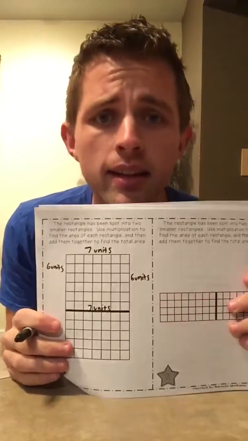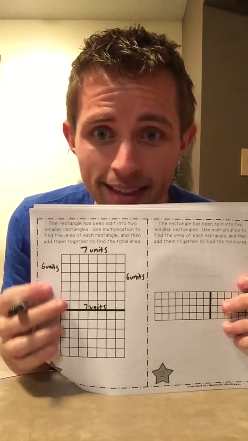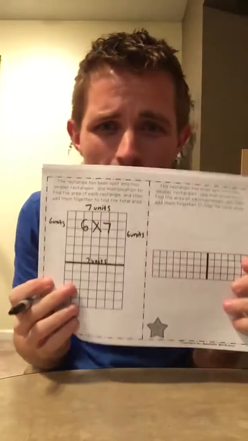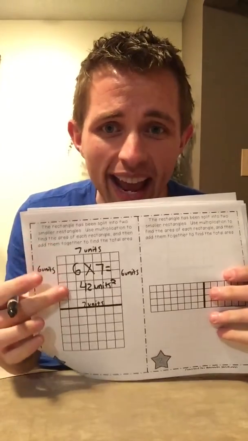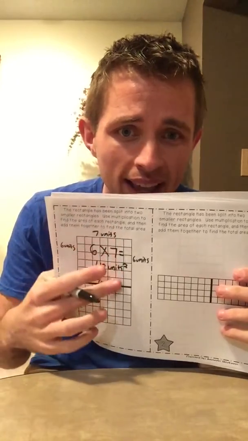We're going to find the area of this first one. Area is what? Length times width. So I'm going to have to multiply my length times my width. My length is 6. My width is 7. 6 times 7 is what? 42 units squared.